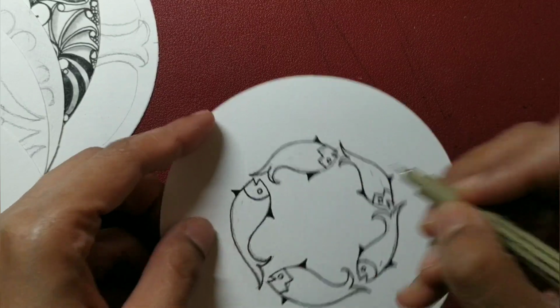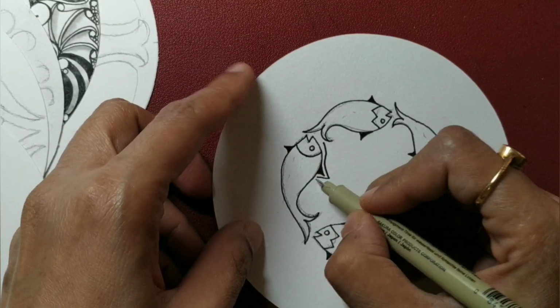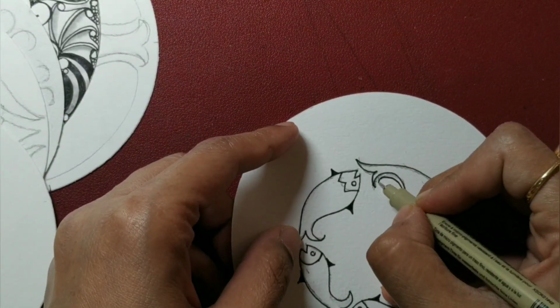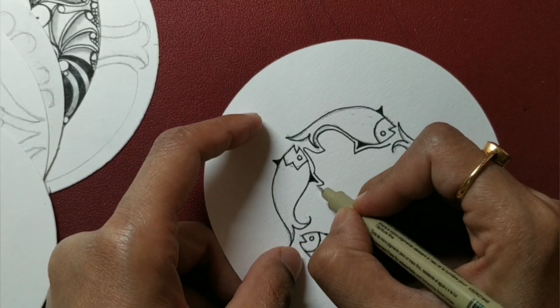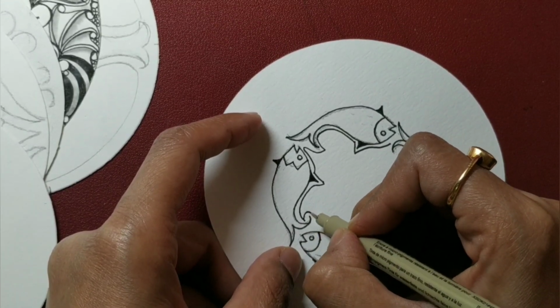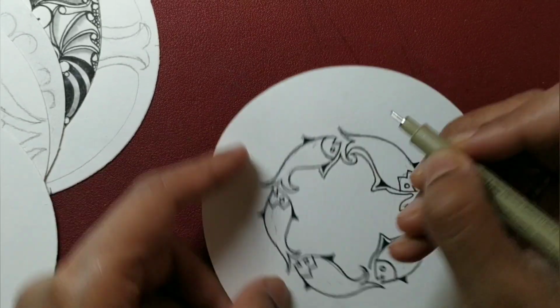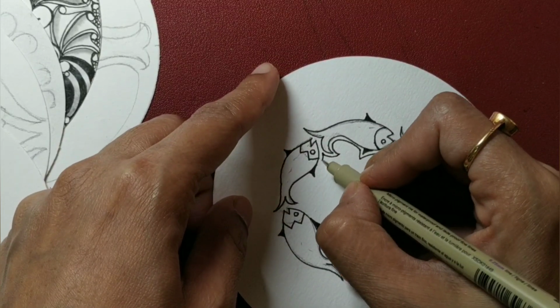Now let us first aura the inside and then we'll move on to the fish also. So I'm just mimicking the shape that is created inside, doing nothing else, just going with the shape created inside, right? So go with the flow, just outline the inner space.